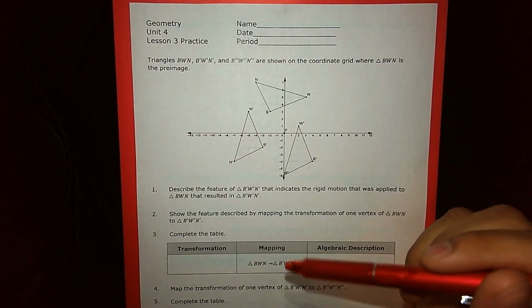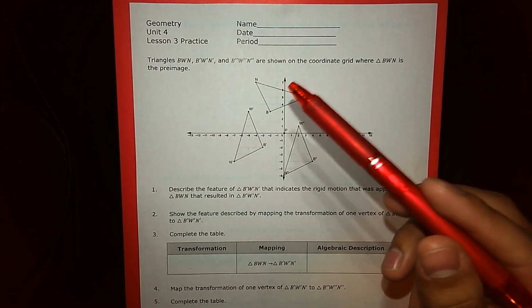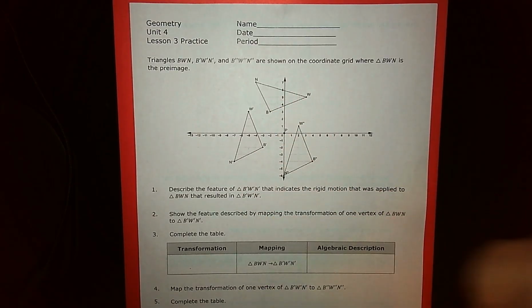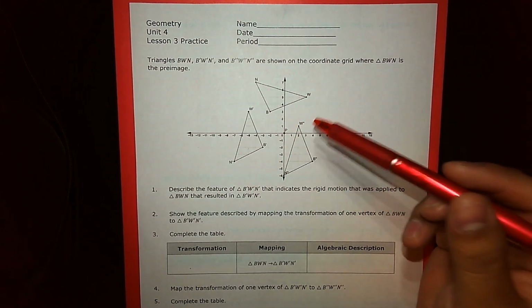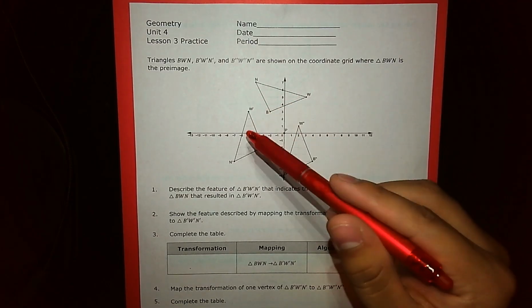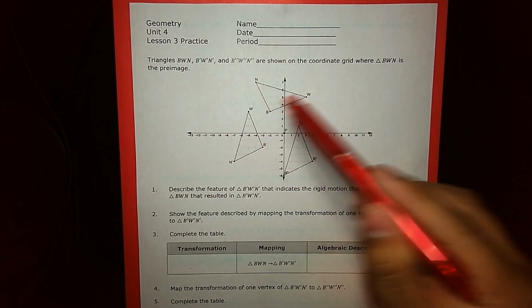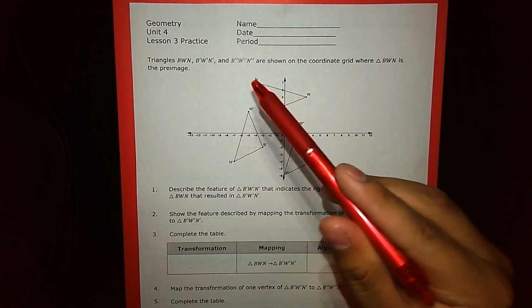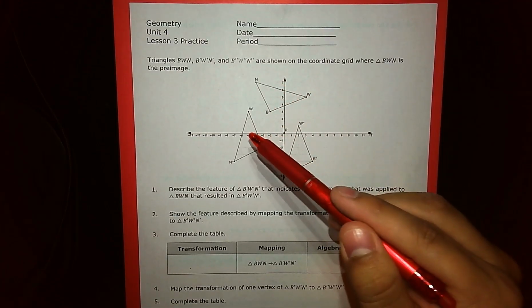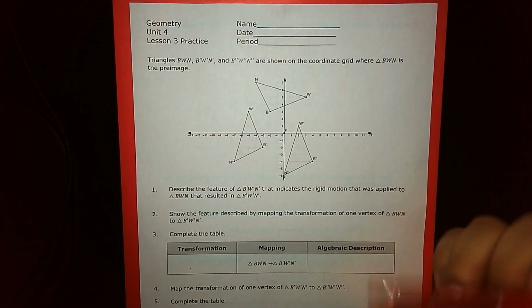So I want you to go ahead and stop and think about what kind of transformation that could have been. All right, so let's be logical about it. We know this couldn't have been translated to this triangle because the orientation is not the same anymore. The way it lays on the grid here is just not the same anymore.